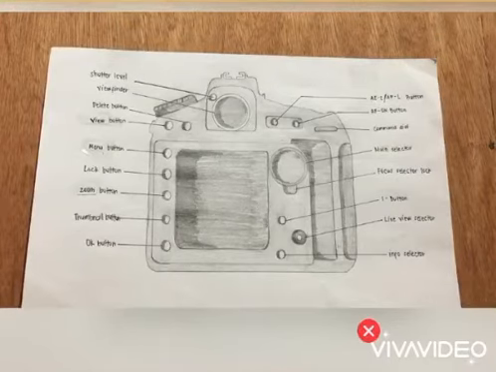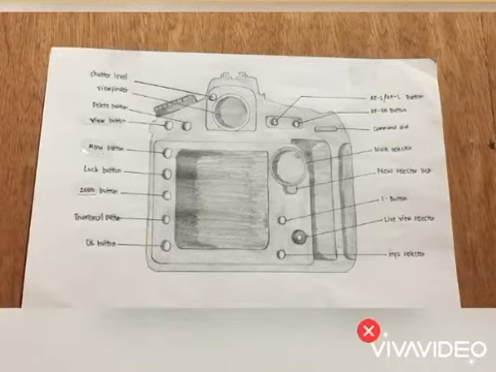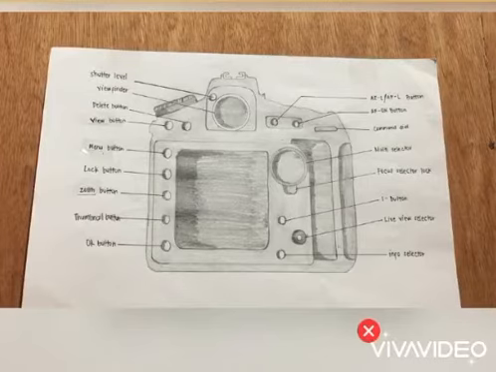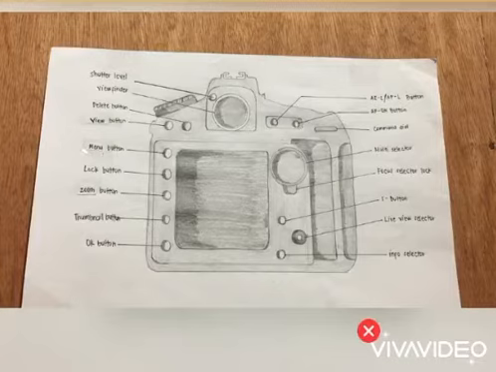Rear view of digital camera. Shutter lever. The shutter lever is an opaque piece of metal or plastic that controls the amount of light that reaches the camera sensor. Viewfinder.